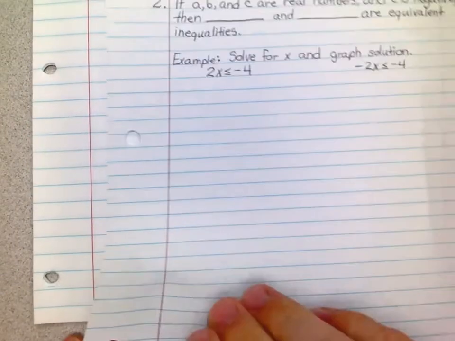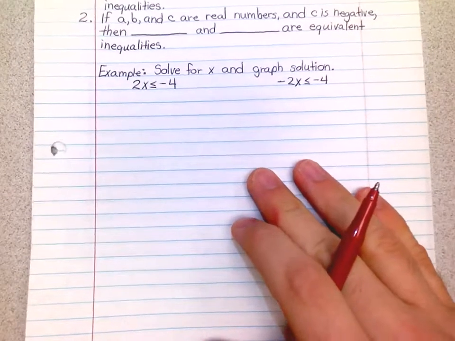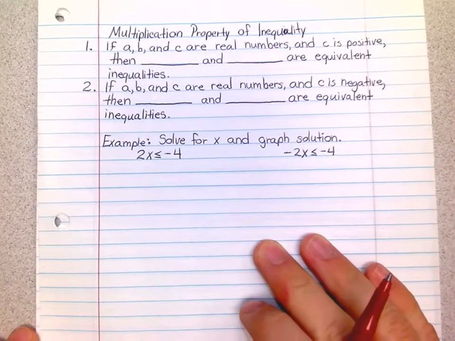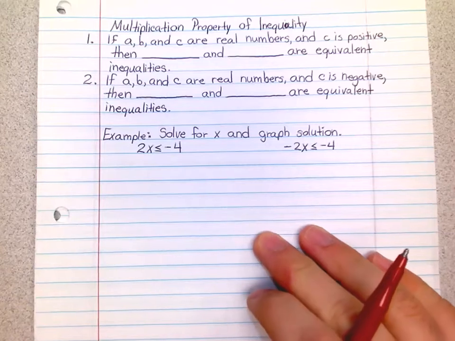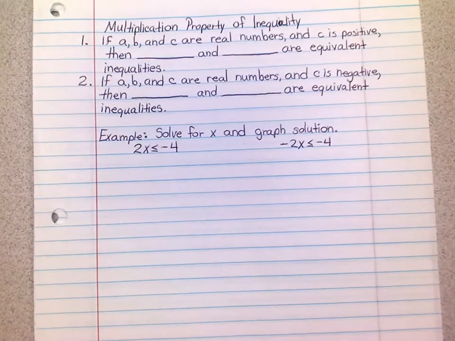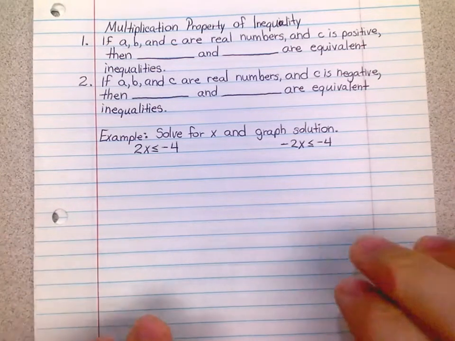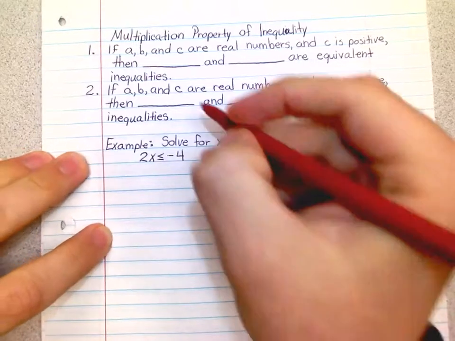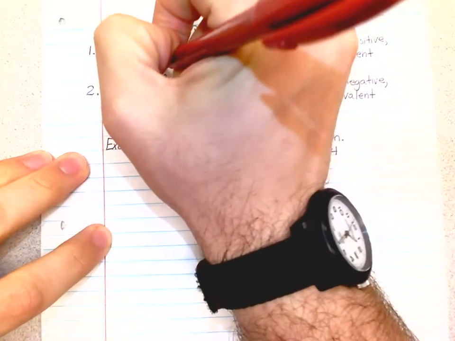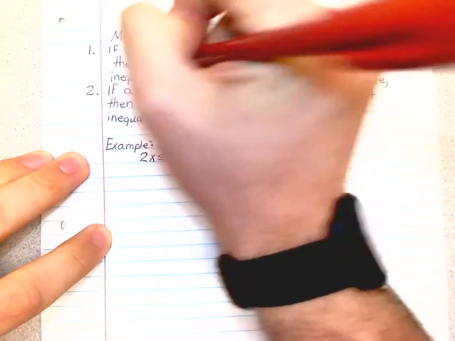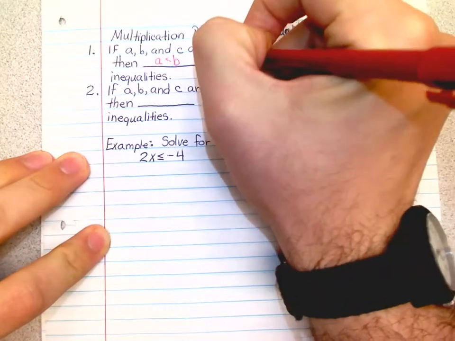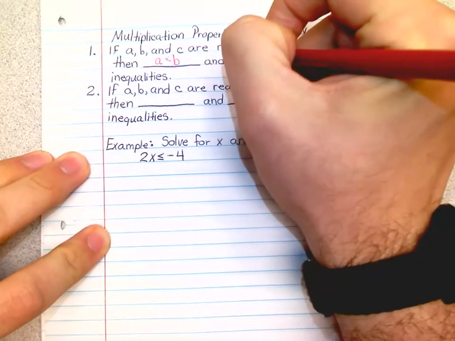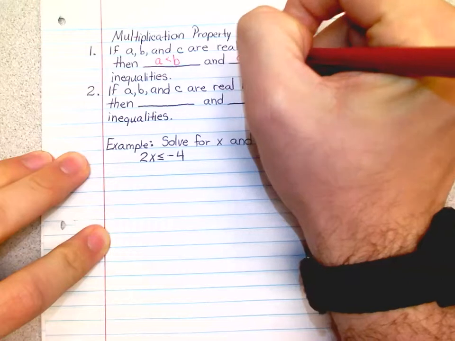Now let's move on to a new topic, which is the multiplication property of inequalities. Alrighty, if A, B, and C are real numbers and C is positive, then blank and blank are equivalent inequalities. For this, we want to have A is greater than B, and for this next one, we want to have AC is less than BC.